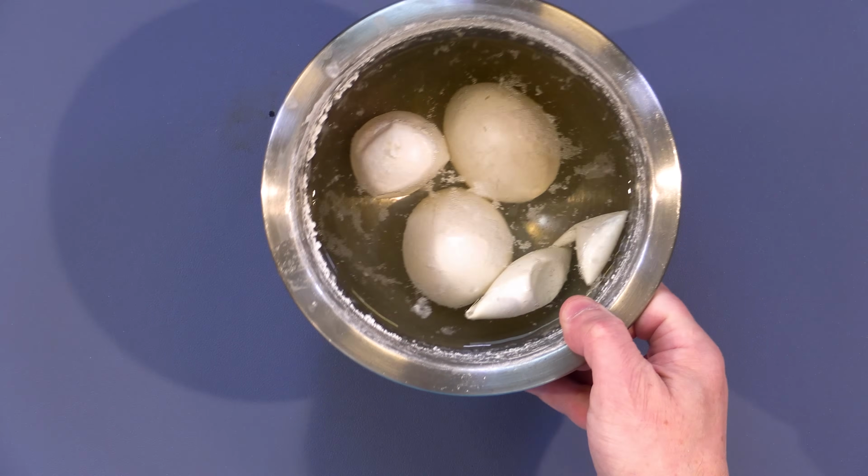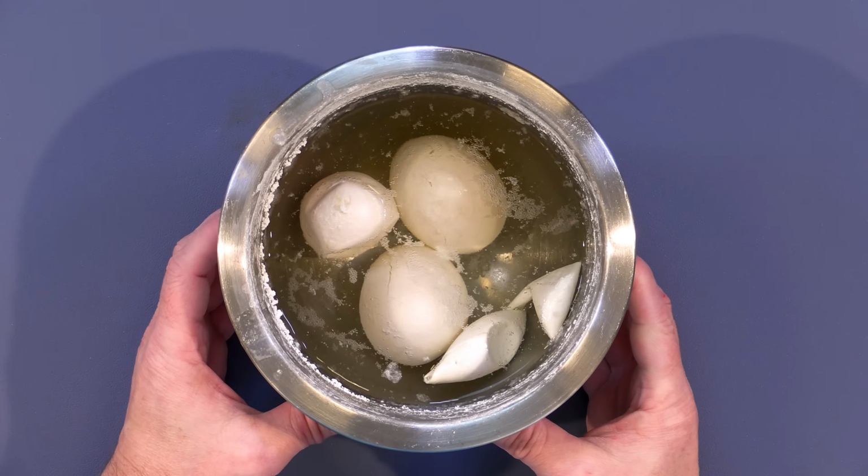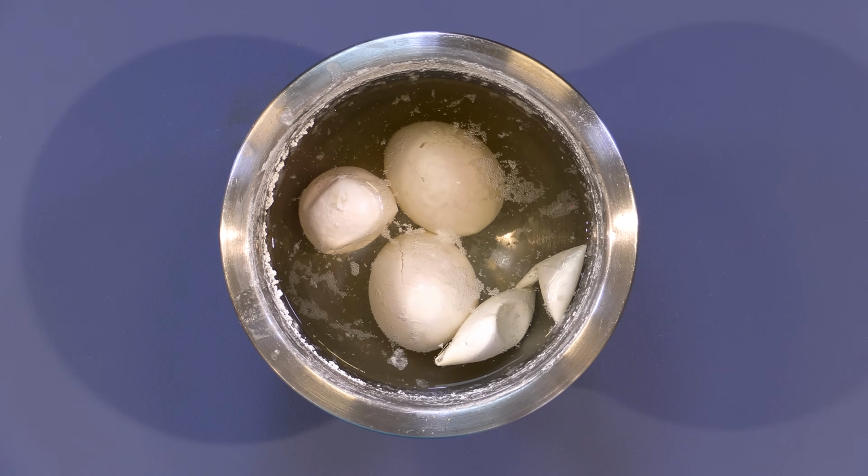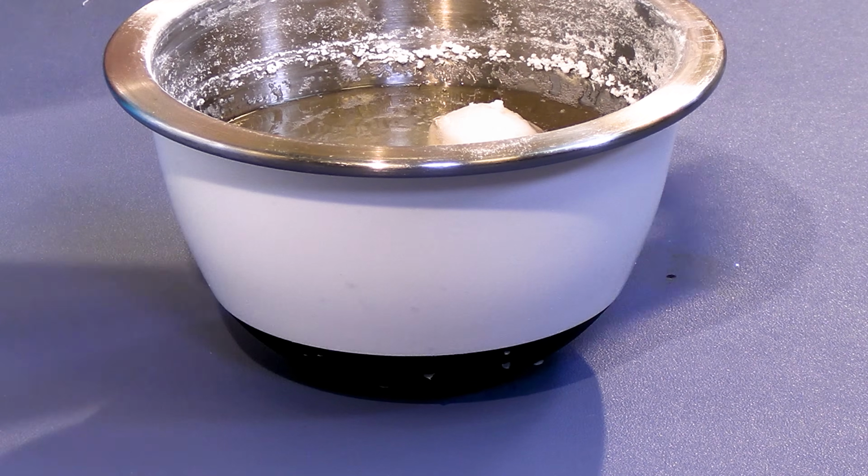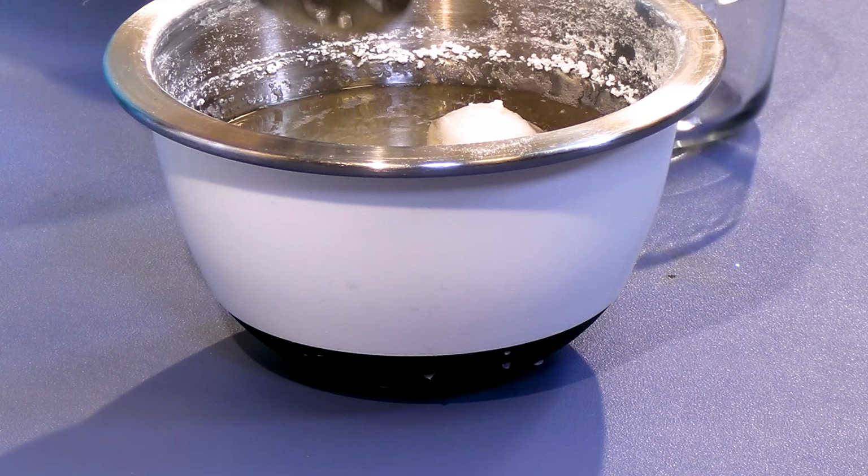These have been soaking for a while. I'm going to actually show you exactly how to do this. Basically what you do is you soak them in vinegar. So vinegar is an acid, and that acid reacts with what's in the eggshell there. So let me show you what happens here.